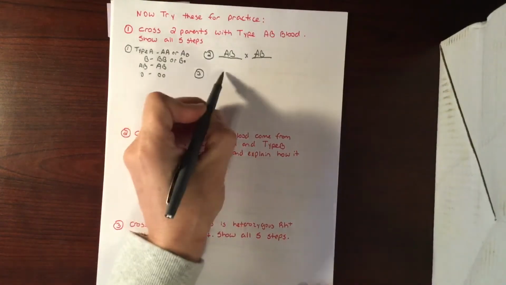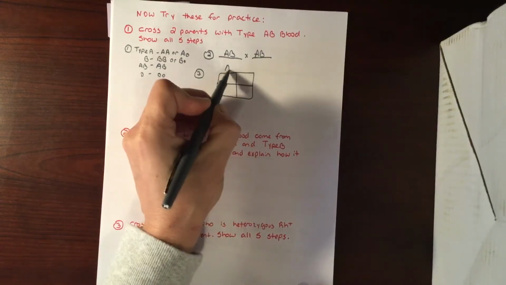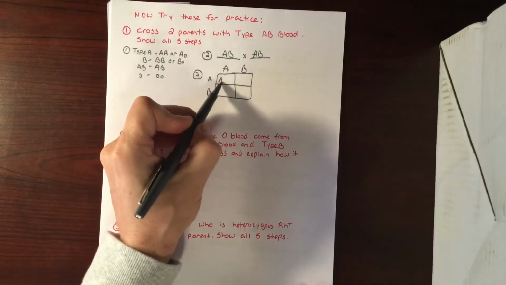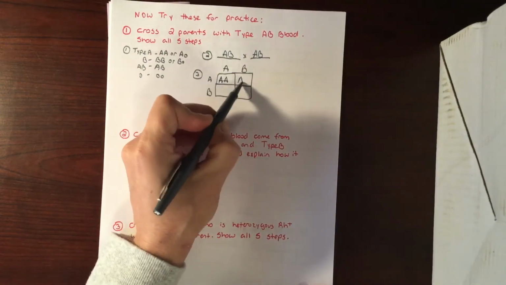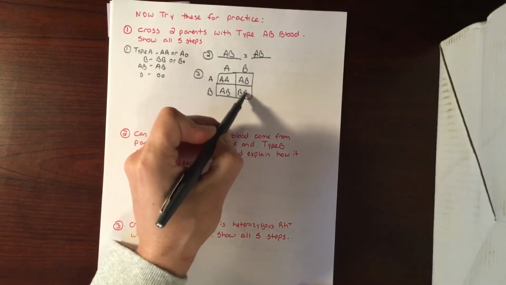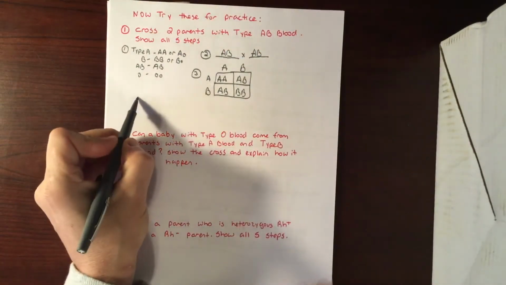Step 3, you're filling in that Punnett square. So we have AB across the top, we have AB down the side, splitting them up. So you can have one child who is big A, big A, big AB, big AB, or BB. So a little bit more variation that you guys should be able to see within that combination now.